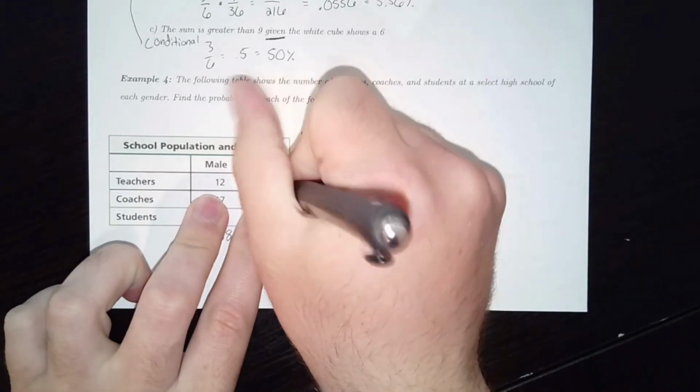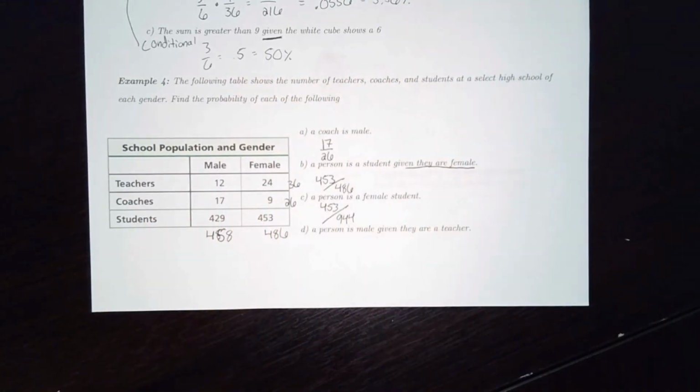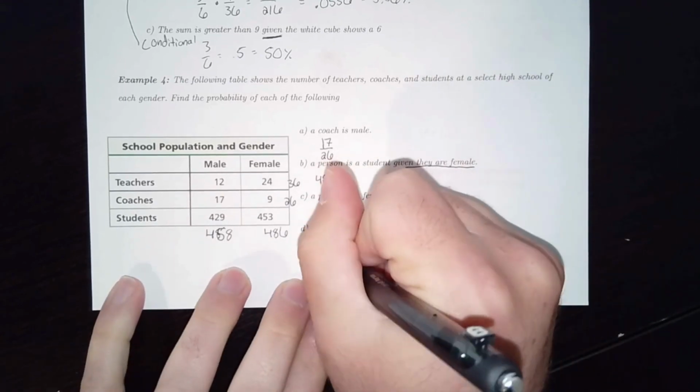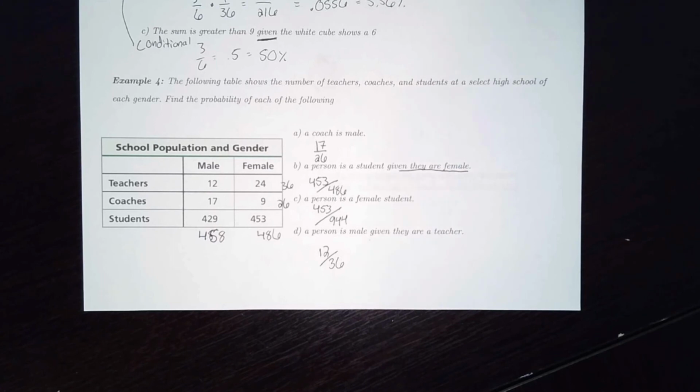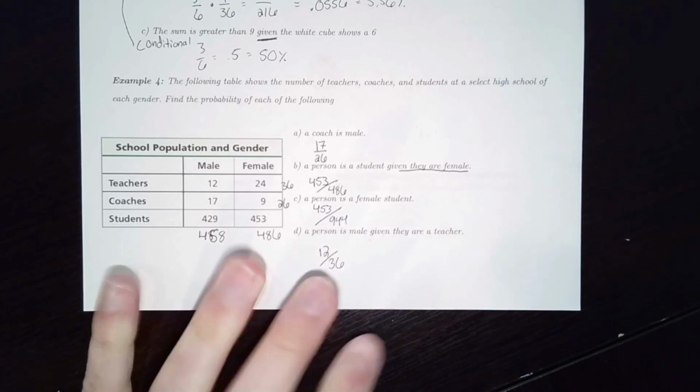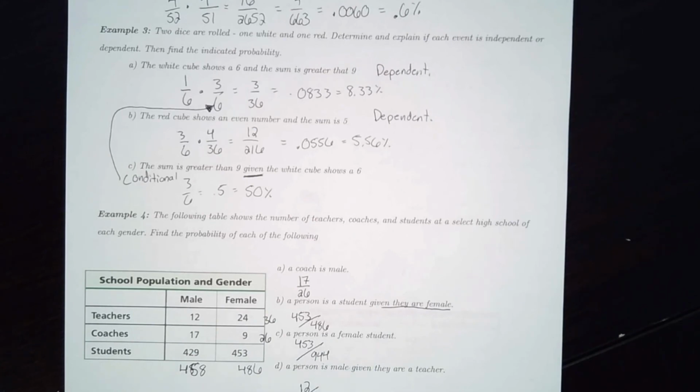So I would add my teachers together here, which is 36. Okay, 12 of them are male. So we would have 12 out of 36, which is 1/3 or 33% if you want to go there. So that is how to work with a table. Okay, these are independent and dependent probabilities. Again, the big thing is we are multiplying all of our probabilities together when we need to, if we have those multiple events. And if you have any questions with this, feel free to reach out and we will get those taken care of for you.